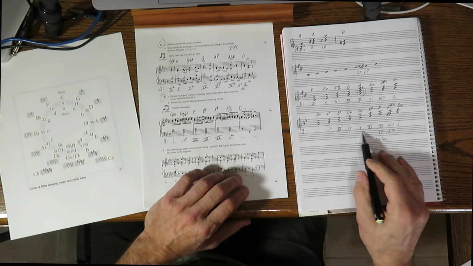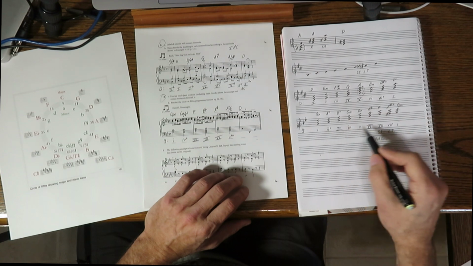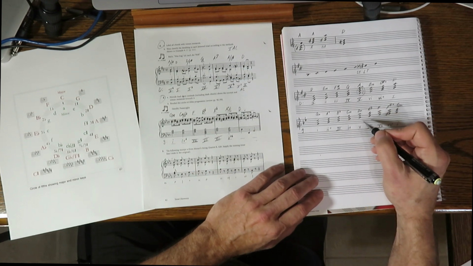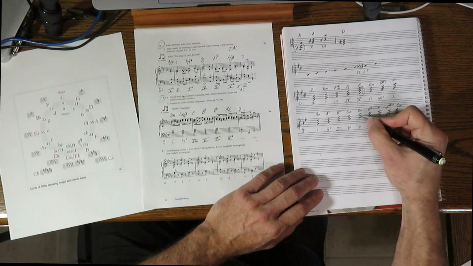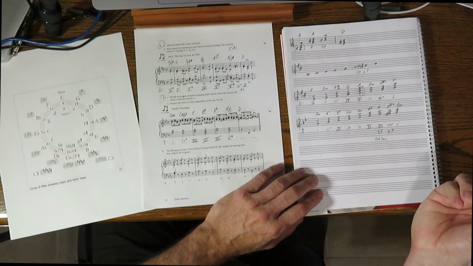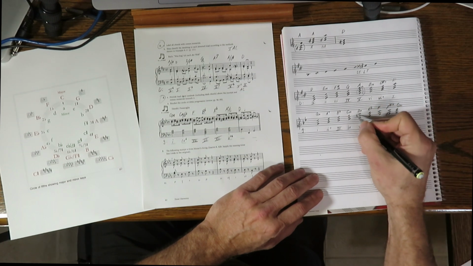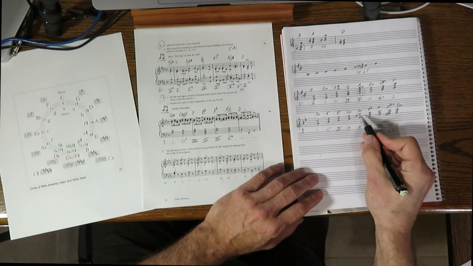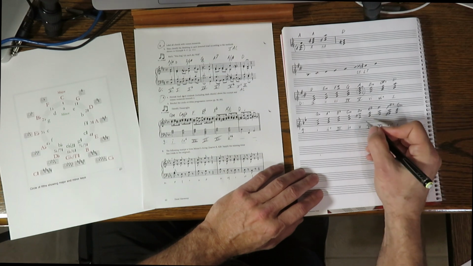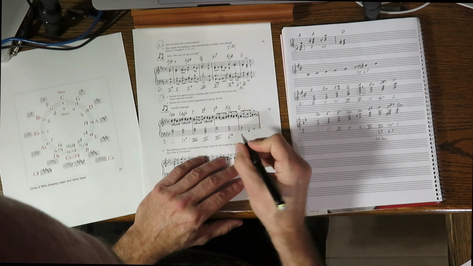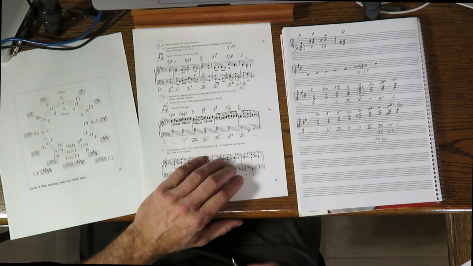So we go over here and we find D in the 5 position in natural minor. It has the F natural, but in this case we're using the raised leading tone, and that will make this a major 5 chord. So we have to put the major symbol there.